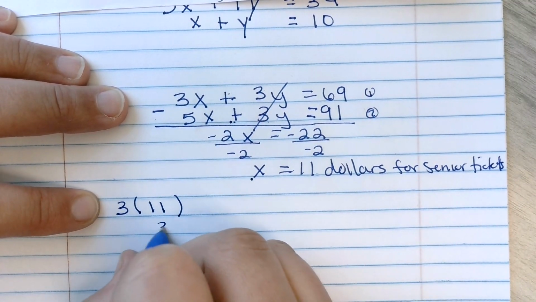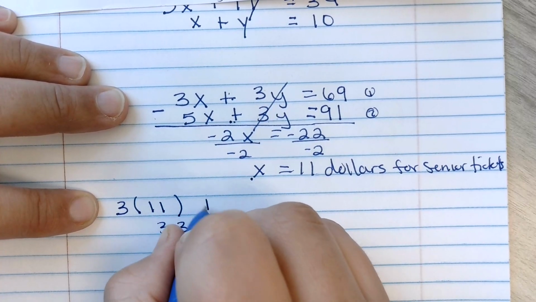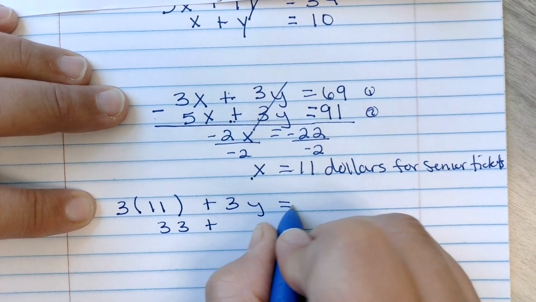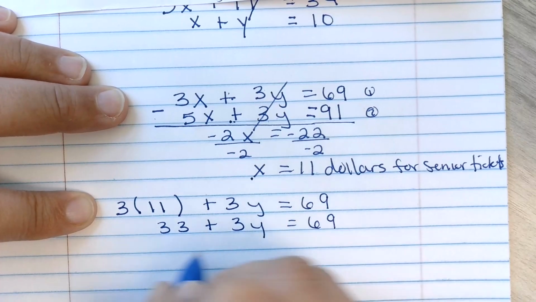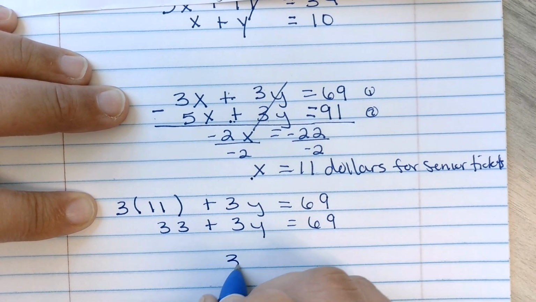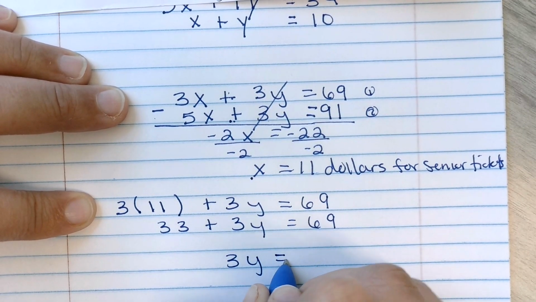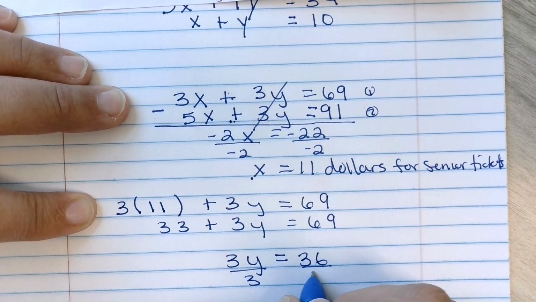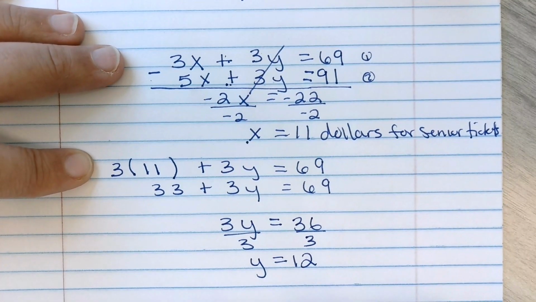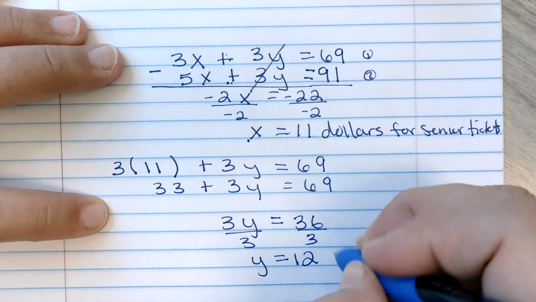So that's $33 for senior tickets. How much was a child ticket? So I'm going to keep writing and find out here. I'm going to subtract that 33 from 69, and then divide by 3. Oh, goodness. Child's tickets are more expensive. Who knew?